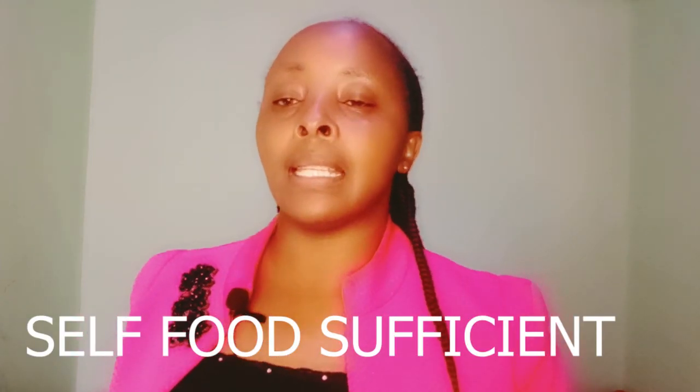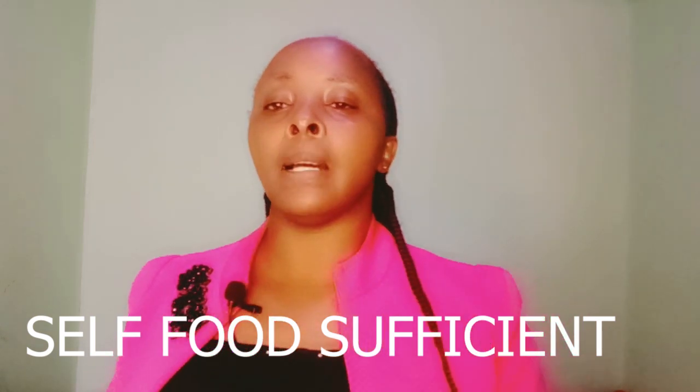Another importance of crop rotation is increased food productivity. When you have pieces of land that you are able to subdivide and get different varieties of crops at the same time, then it means your family will be food self-sufficient. And especially if you're doing a kitchen garden, you will have the benefits of being food self-sufficient.